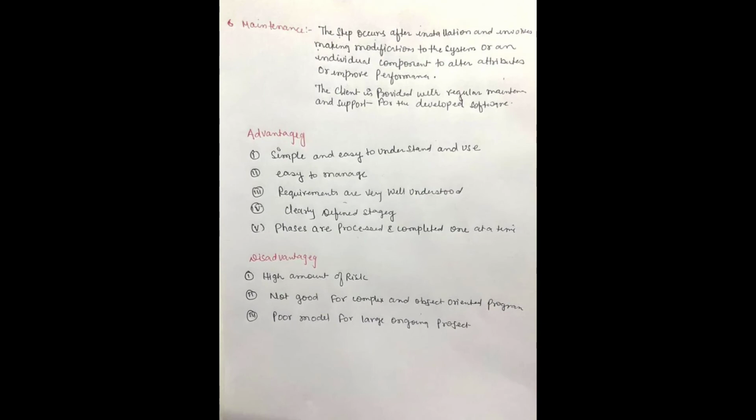And the fifth phase is deployment of the system. Once the functional and non-functional testing is done, the product is deployed in the customer environment or released into the market. And the last phase is maintenance. This step occurs after installation and involves making modifications to the system or an individual component to alter attributes or improve performance. The client is provided with regular maintenance and support for the developed software.